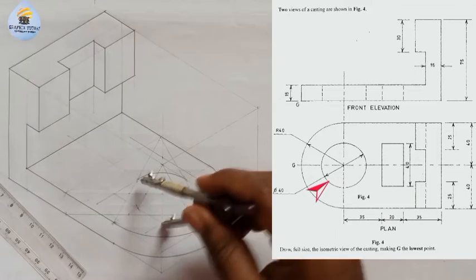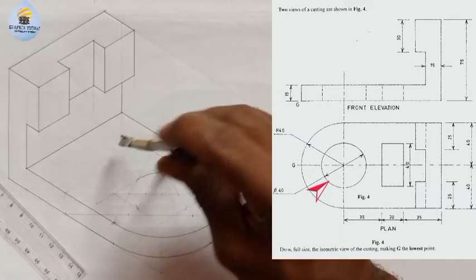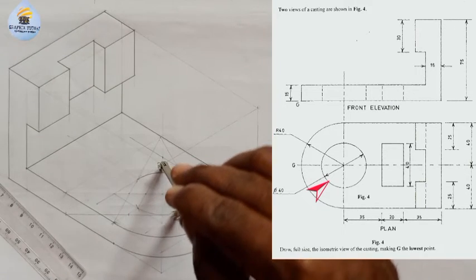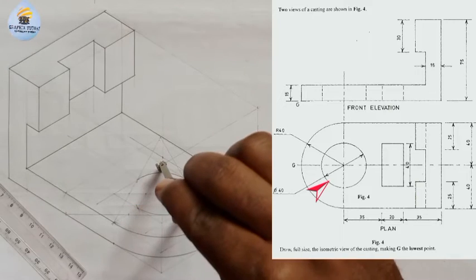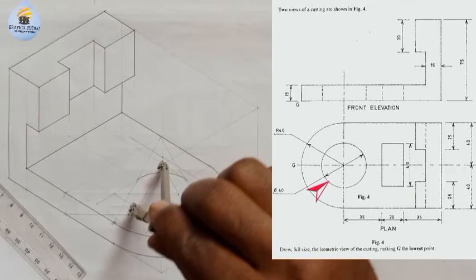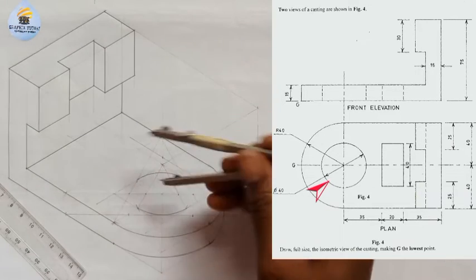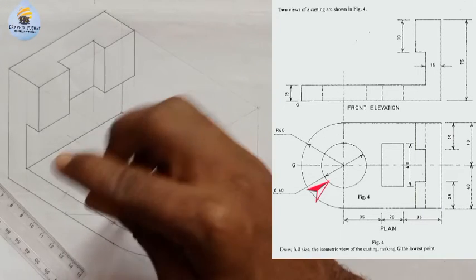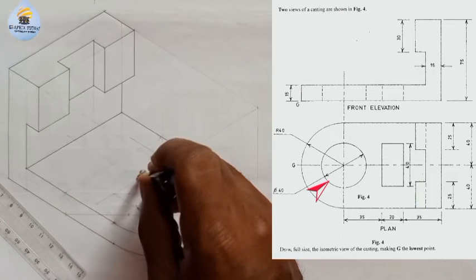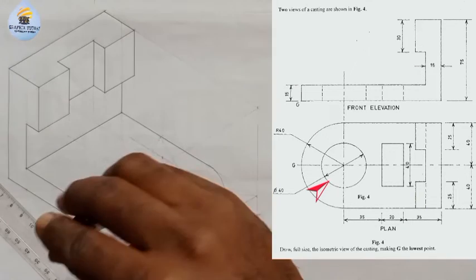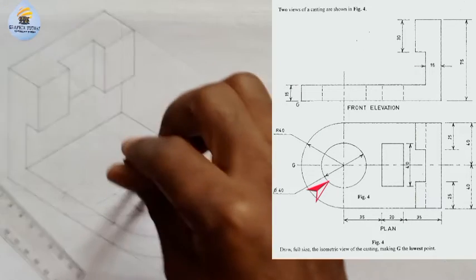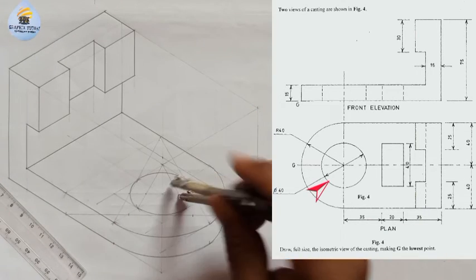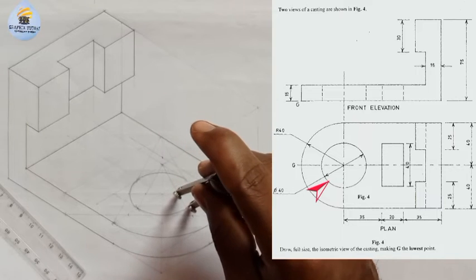So see that? I'll come here also at this end too, take to this end to draw another curve. Get it at the center here, this point here, to draw another curve. Then also here, this point, to draw another curve.